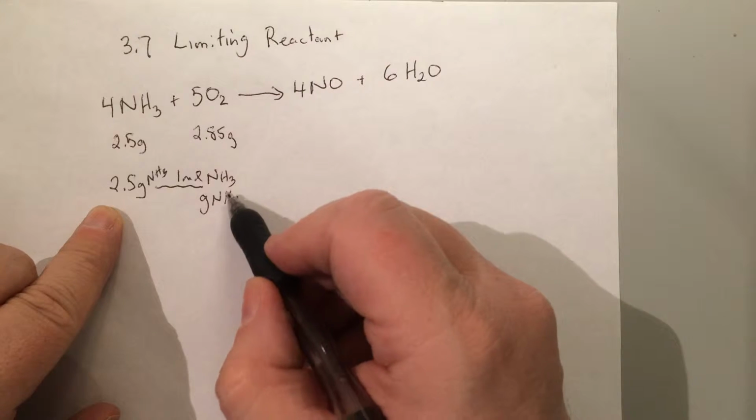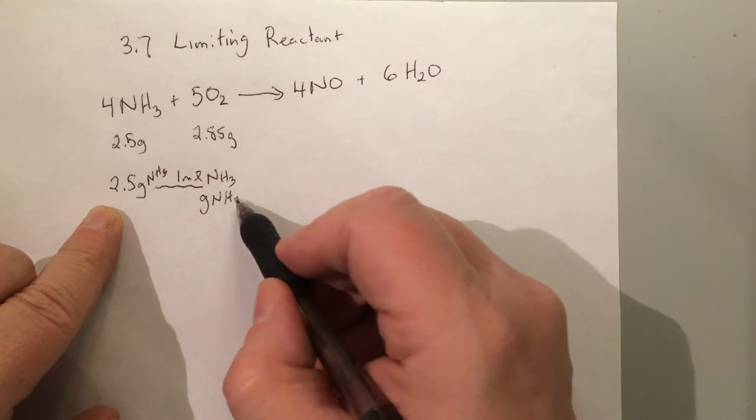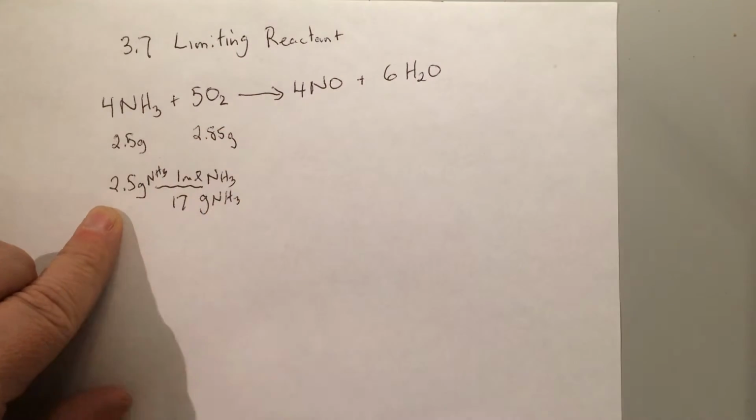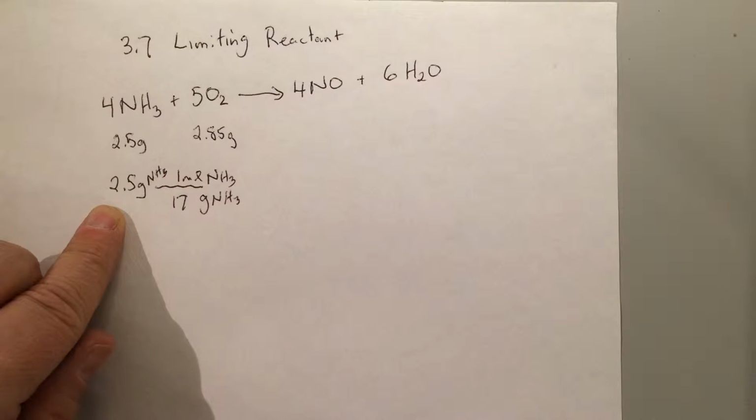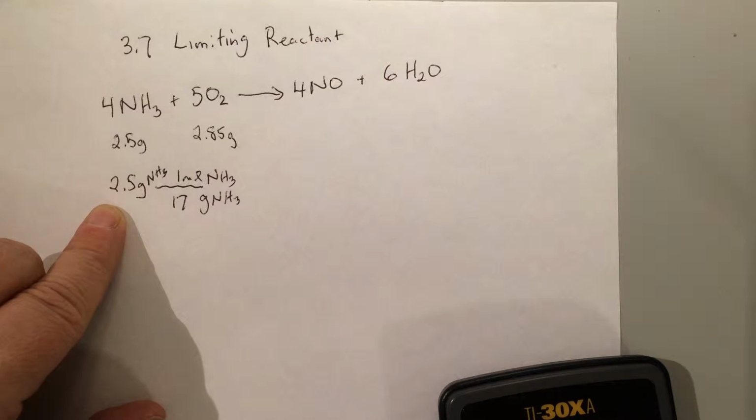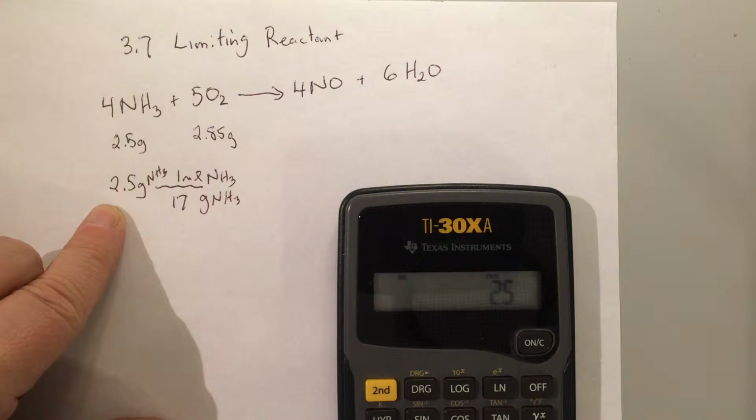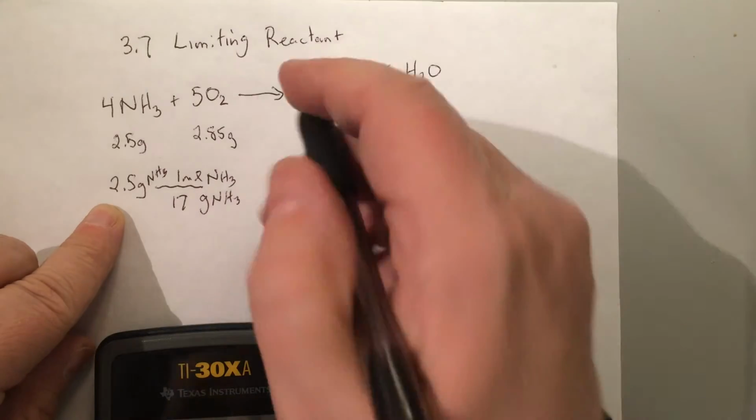Hydrogen is 1 each, and there's 3. So 14, 15, 16, 17. There are 17 grams of ammonia in 1 mole of ammonia. So if I have 2.5 grams worth, 2.5 divided by 17 gives you 0.14 moles.